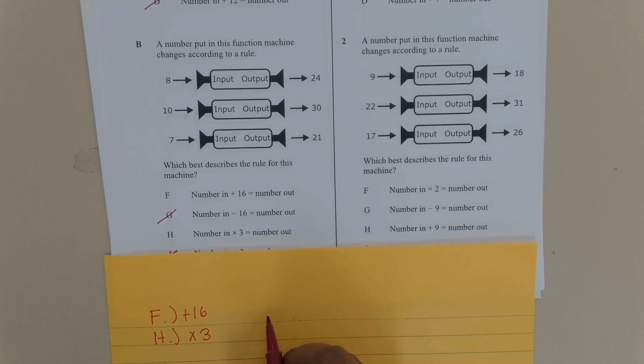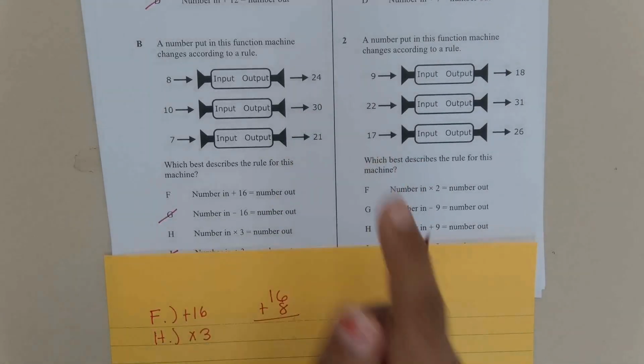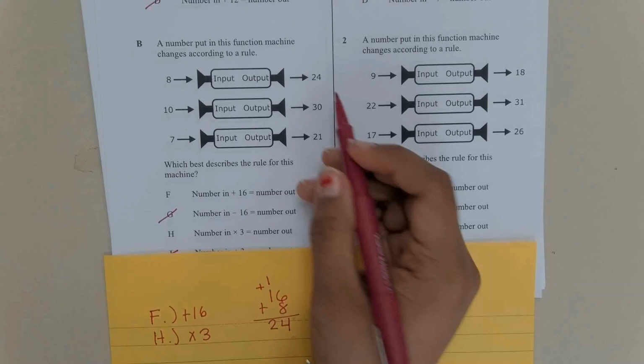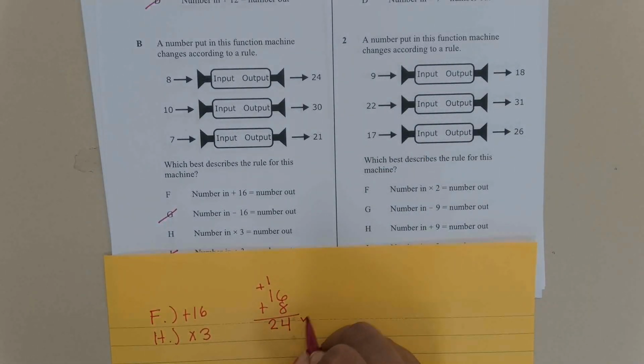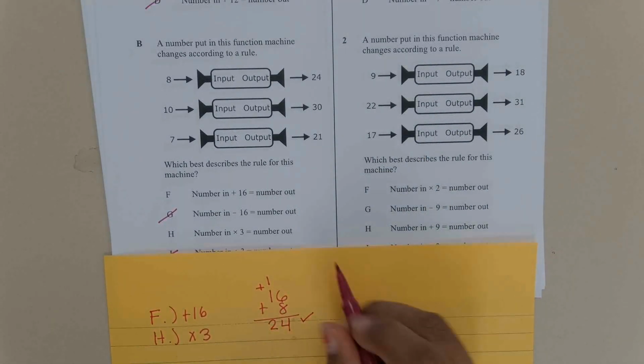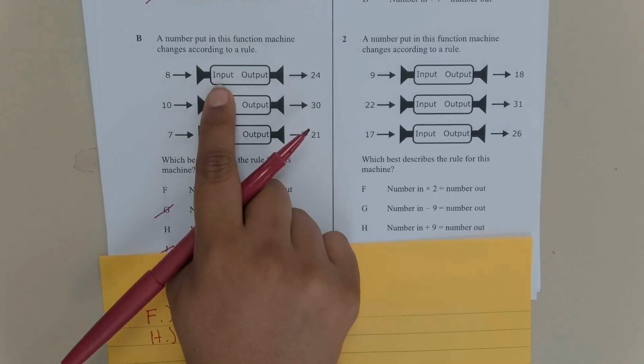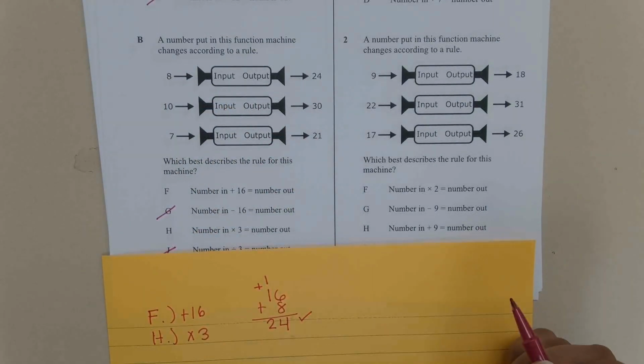So let's apply these here. So I'm going to start with 8. So I'm going to do 16 plus 8. And let's see if we get the answer of 24. 6 plus 8. 6 plus 6 is 12. Plus 2 more is 14. So I have 4 plus 1. 1 plus 1 is 2. So I do have 24. Does that match here so far? Yes. Now let's look over here. Now we have to make sure we apply the same rule to every single one. Just because it's correct for one does not mean it's automatically our answer.